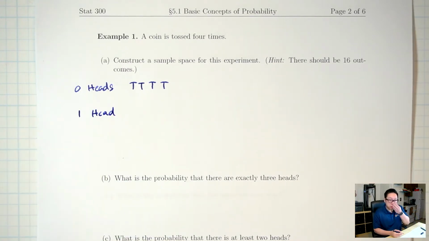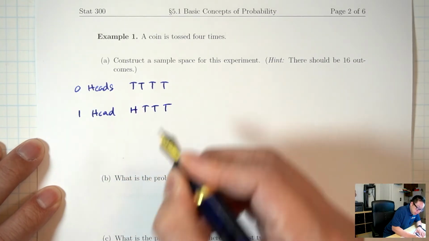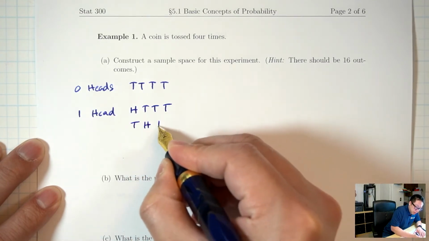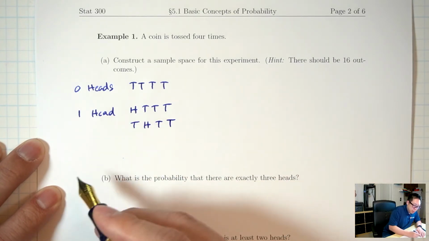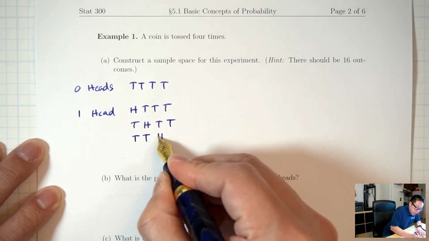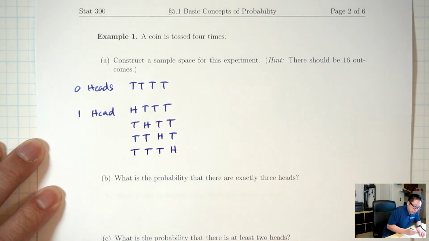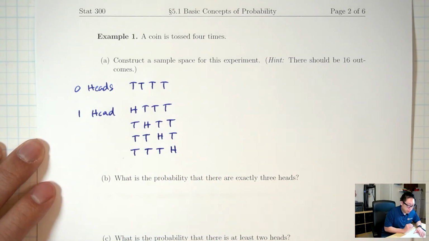So what are all the possible ways you can get 1 head? So one of them would be heads, tails, tails, tails. What's another way? Tails, heads, tails, tails. Right, so I'm just moving those heads into different spots, right? So at the first spot, second spot. Another one would be tails, tails, heads, tails. Another one would be tails, tails, tails, heads, right? So I'm just moving the heads in the first slot to the second slot to the third slot to the fourth slot. Okay, is there another way I can get 1 head? I don't think so. Okay, so once you've decided that you're done, move on to the next one, which would be 2 heads.